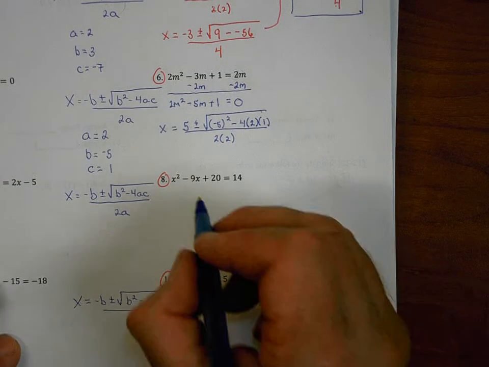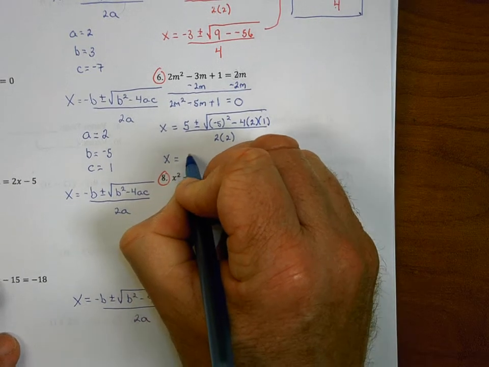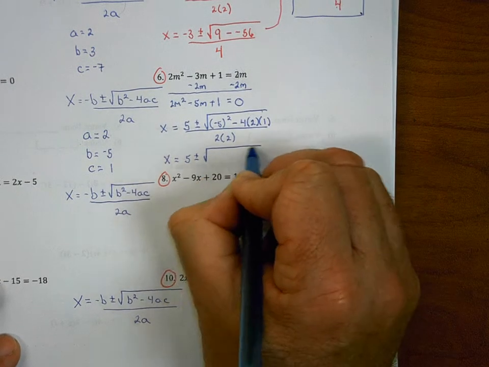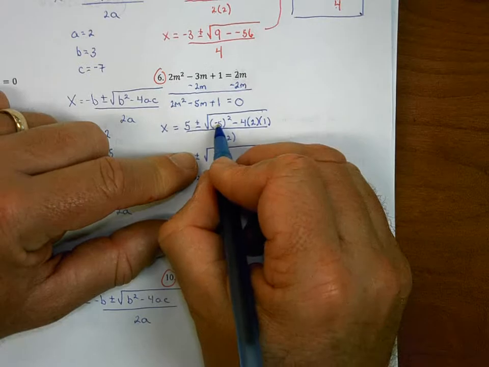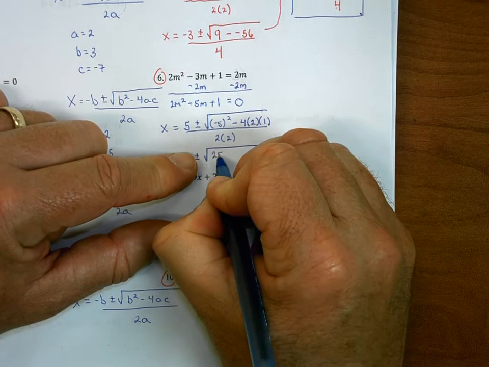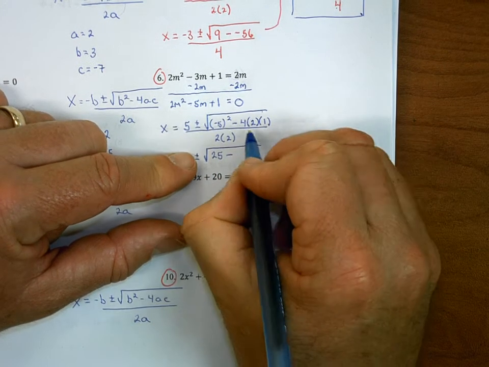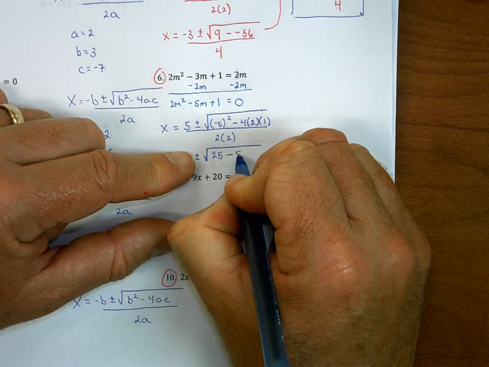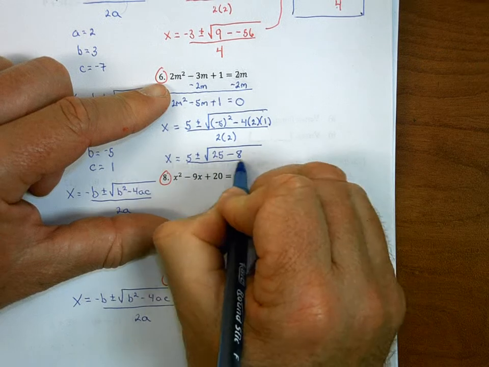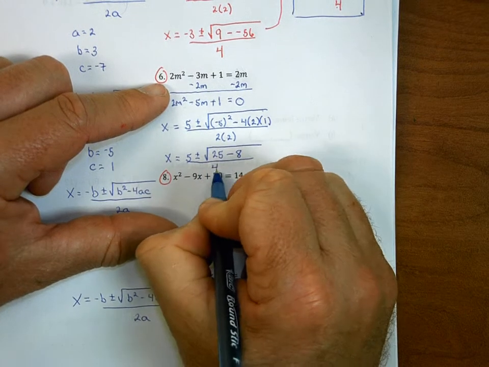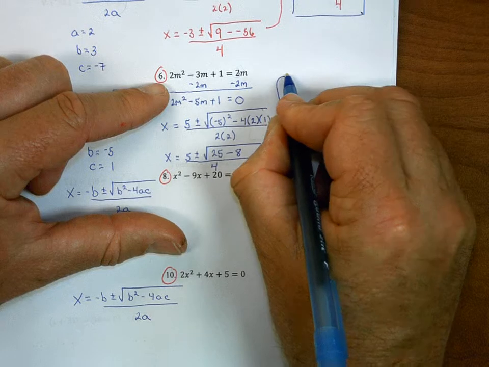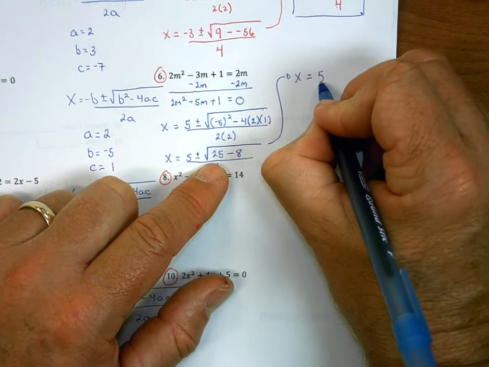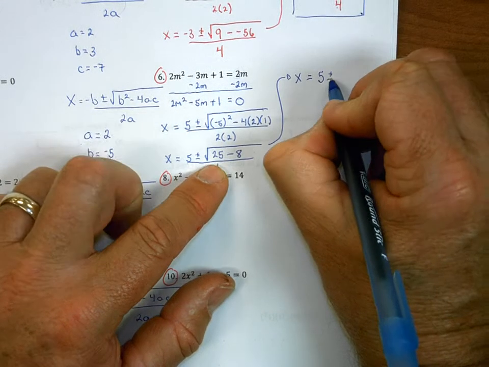Okay, next, as I continue to solve this, remember, the next thing you always do is work out the inside of the square root symbol, or the radical symbol. So (-5) squared is 25. Then we put a minus sign, and then we multiply these three numbers out. 4 times 2 times 1 is 8. So I get 25 minus 8. And then I'm going to divide it all by 2 times 2. That is 4. Okay, simplifying the inside of the square root, I'm going to get x is equal to 5 plus or minus the square root of 17.